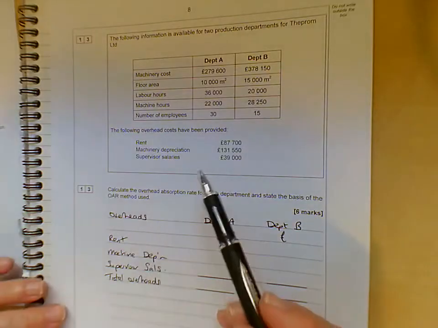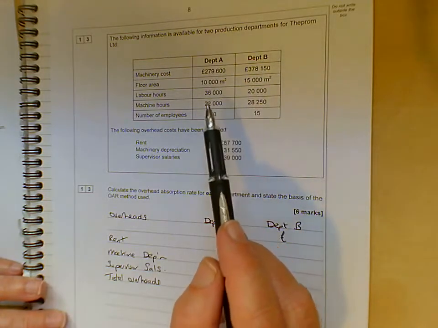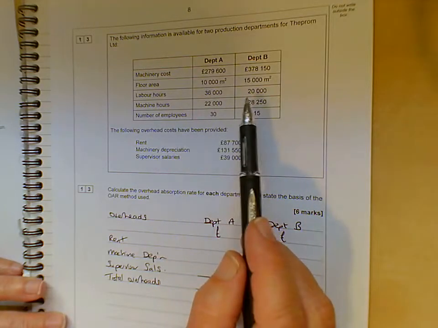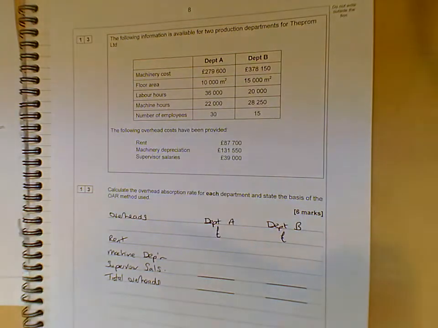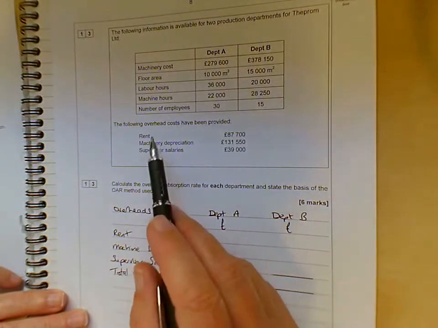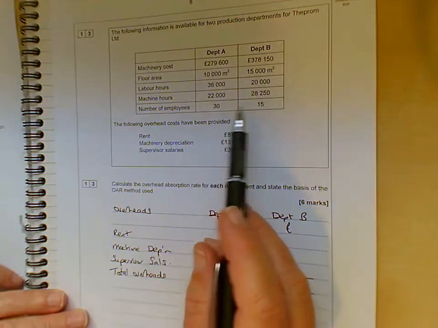If you remember that absorption costing takes the overheads, shares them between the departments, and then we choose the most appropriate way to absorb those overheads into units of output, either using labour hours or machine hours. So before we can do the actual overhead absorption rate, we've got to share or apportion the overheads. There's no direct allocation. None of these overheads belong just to Department A or just to Department B.